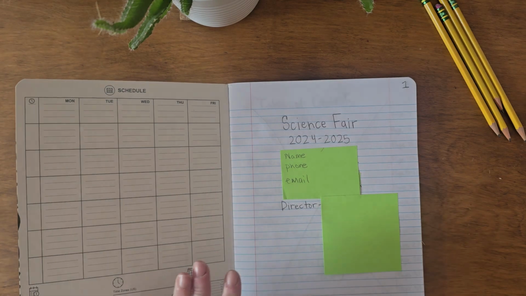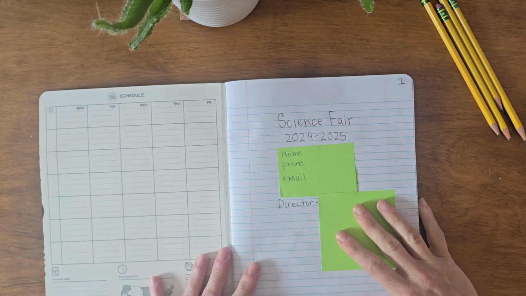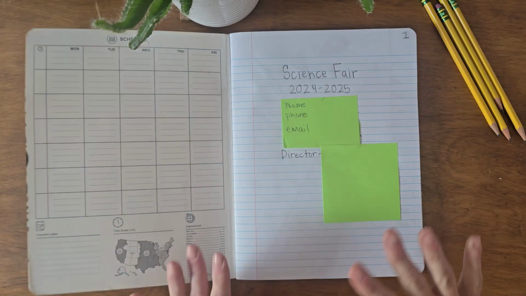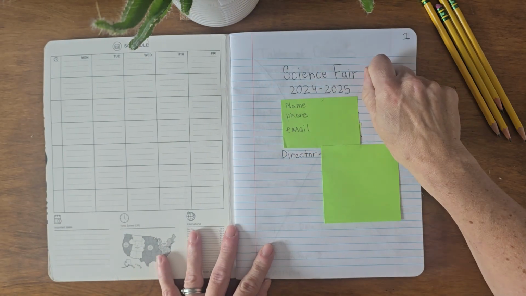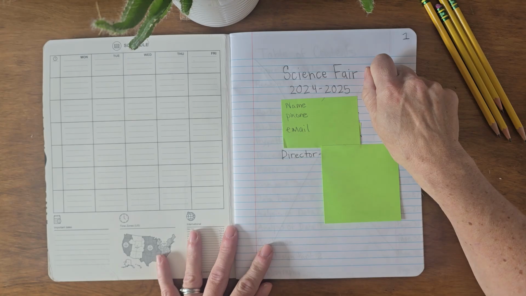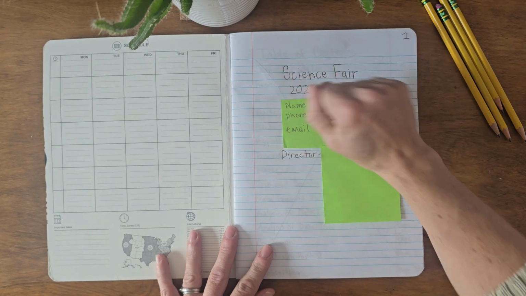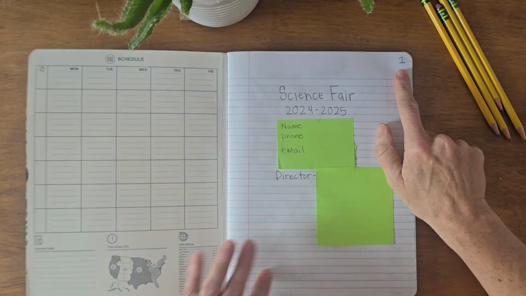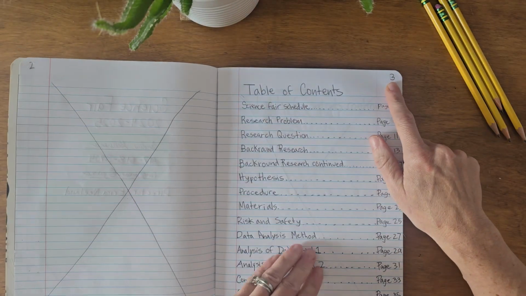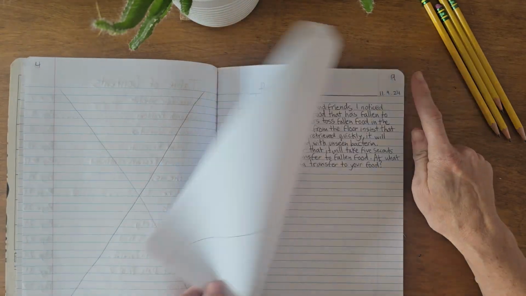Before we begin, I would like to add that you will write everything in pen. You are not to erase any mistakes, but you will simply cross over a mistake with 1 or 2 lines. You will not scribble it out. In the top corner, you will number the pages all the way through the book.